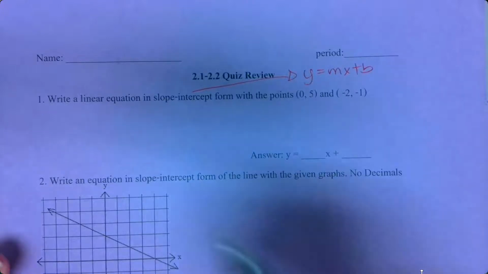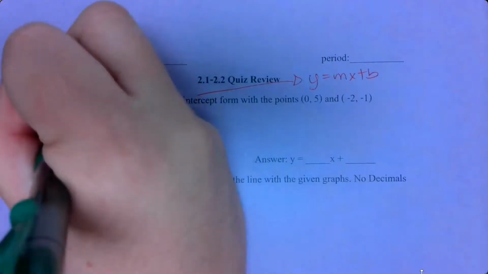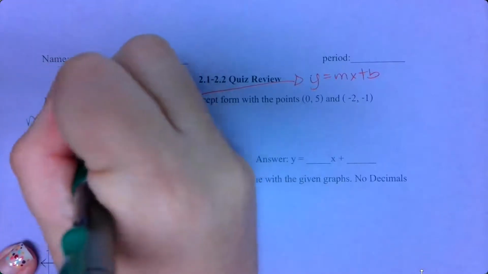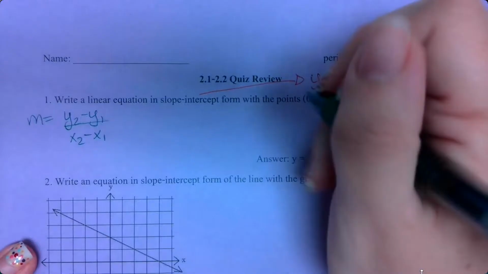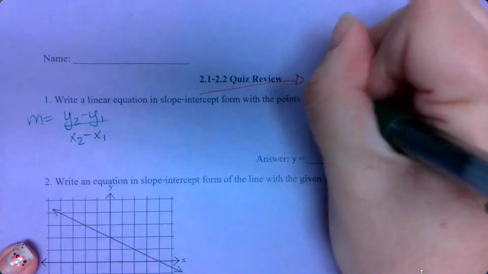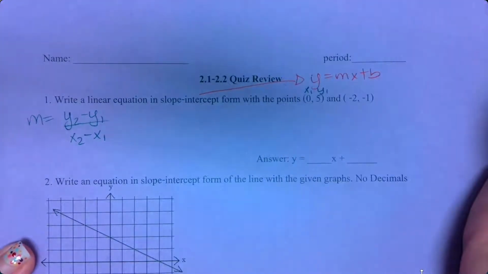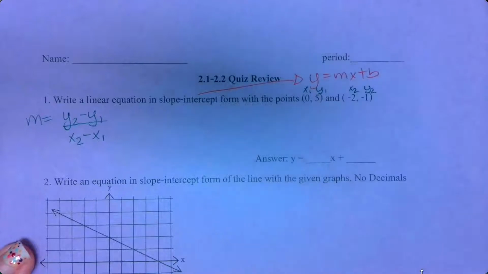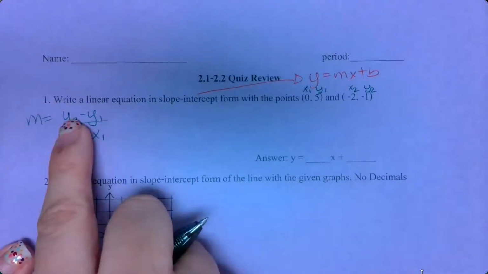So first I'm going to write out my slope formula, which is m equals y sub 2 minus y sub 1 over x sub 2 minus x sub 1. I'm going to label my points. This is going to be x1, y1. It's my first set of points. That's why they get the sub 1s, and then it goes alphabetical. Over here I have x sub 2, y sub 2. So I'm going to plug into this slope formula.